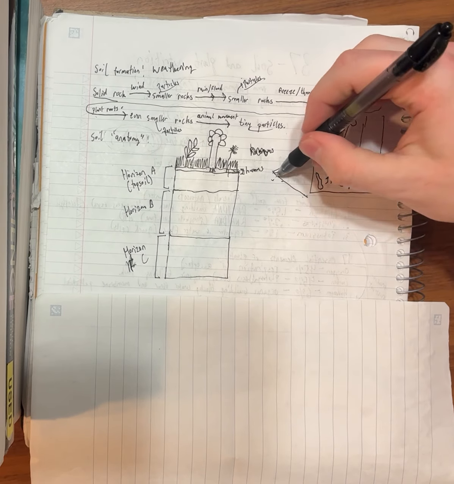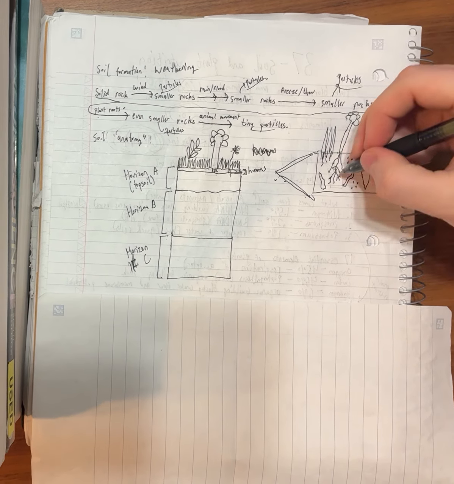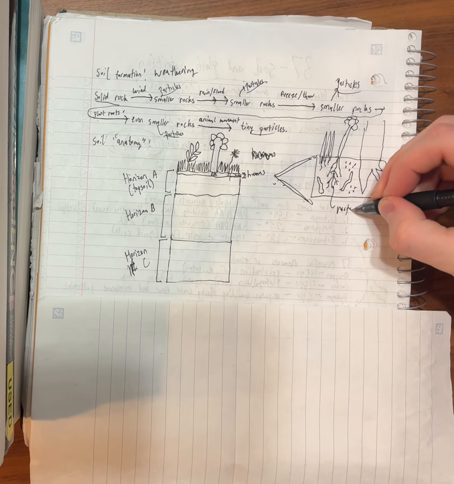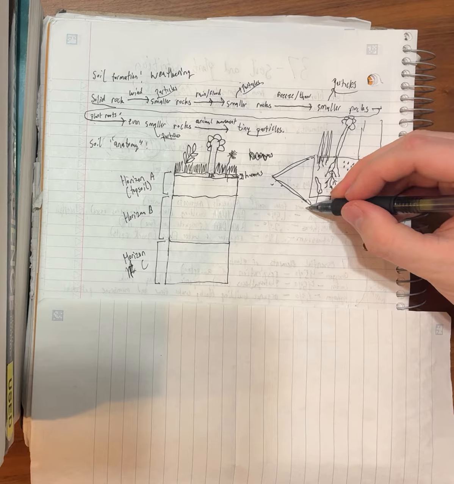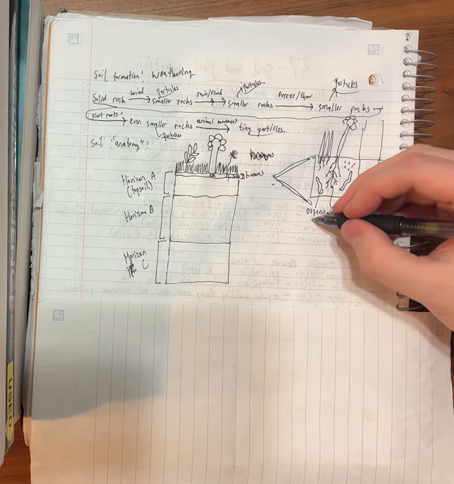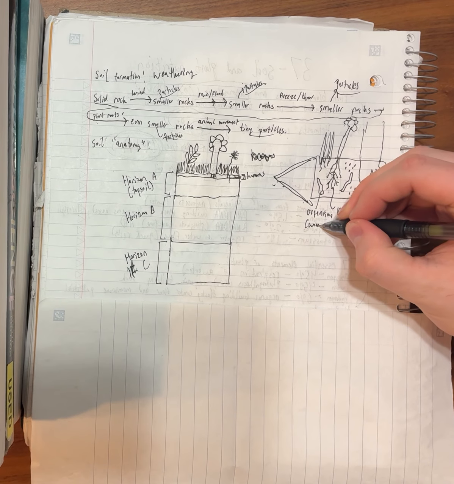So if we blow that up and look at what's going on in here, the humus is where we are going to have roots. You're going to have organisms, like worms, for example.